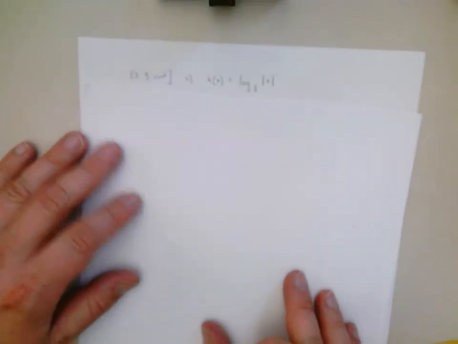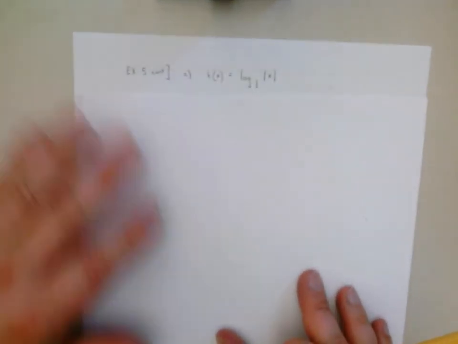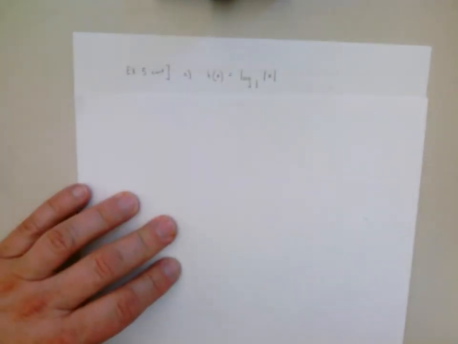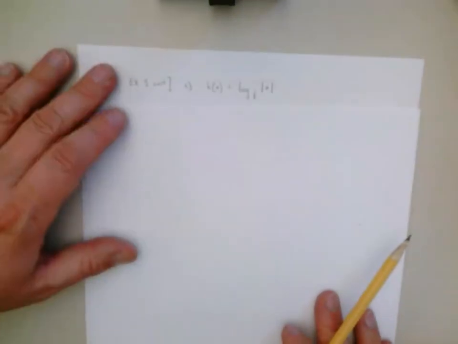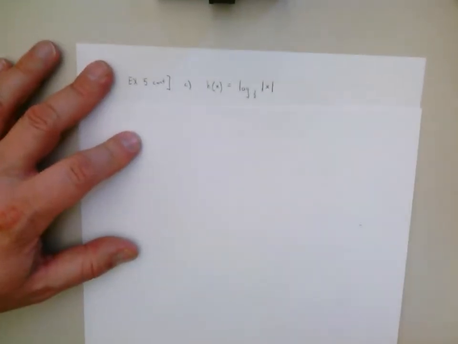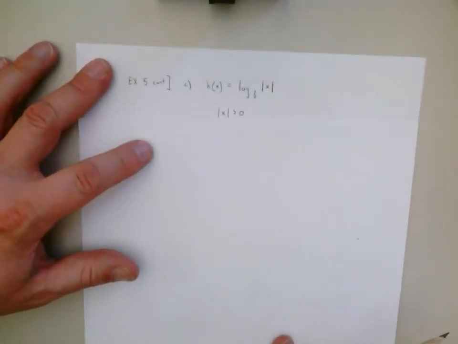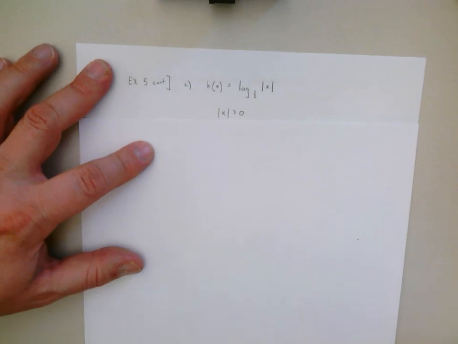All right, one last example about domain. The last example we're going to look at, function h of x is equal to a logarithm base 1/2 of the absolute value of x. Our rule states that the argument of the logarithm must be greater than 0. In this case, the absolute value of x must be greater than 0. It's been quite a while since we solved an absolute value inequality.